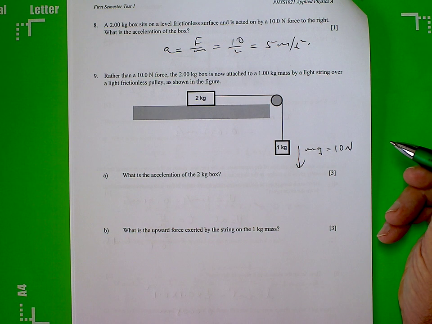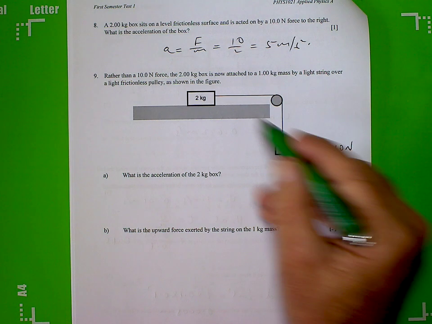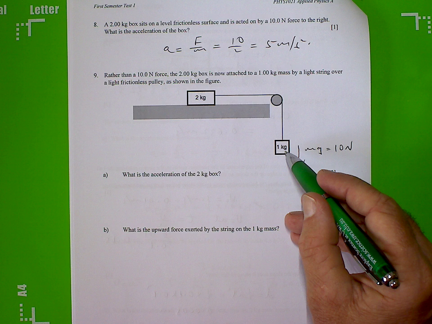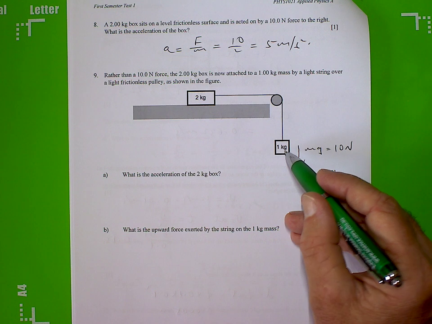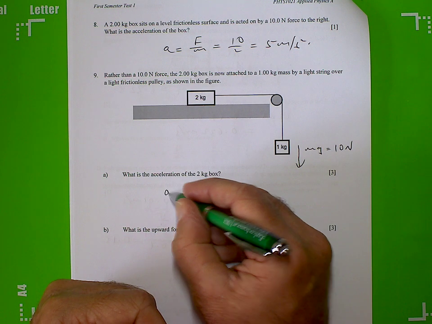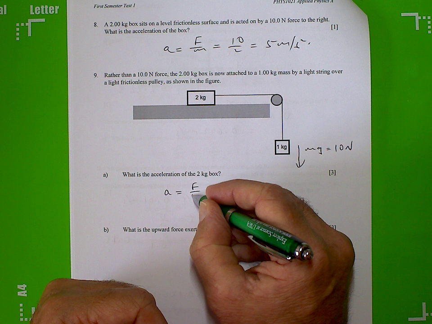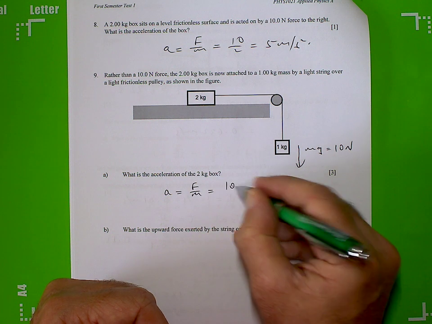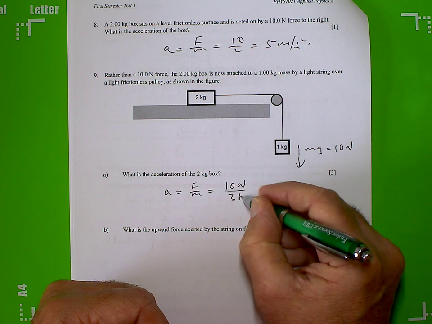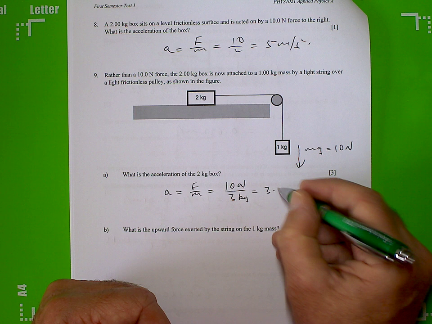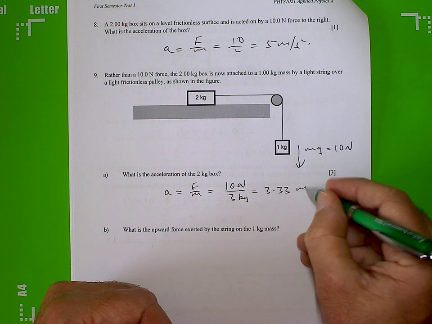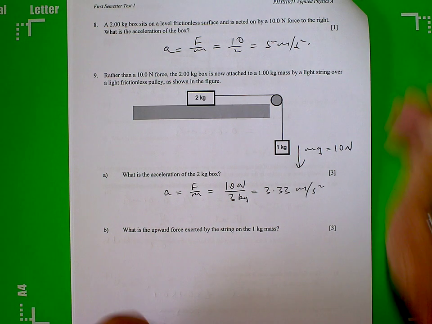But the 10 newtons is no longer just accelerating the 2 kilogram box, it's also accelerating the 1 kilogram mass. So therefore, the acceleration equals F over m, which is now 10 newtons over 3 kilograms, which is 3.33 meters per second squared.